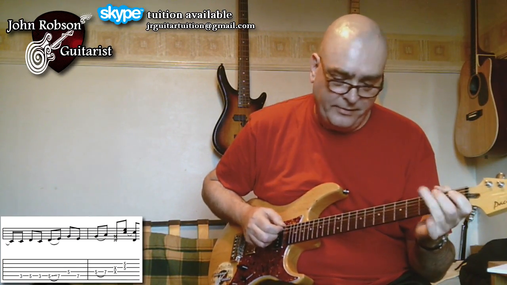Right then, I think the best way to view what's going on with this lick is to think of it as kind of the answer to the previous one. Again, we've got this question and answer thing going on here. The previous lick, which was all this hammer on, pull off stuff, is there, as I said at the time, to build up a little bit of tension. Well, every tension needs to be resolved, and that's what this lick is all about.